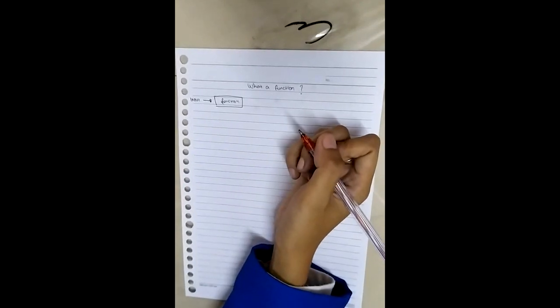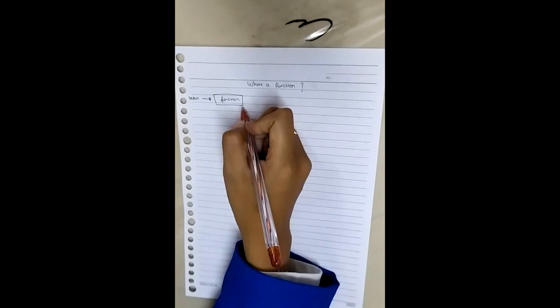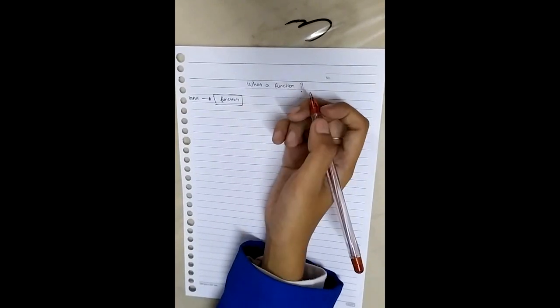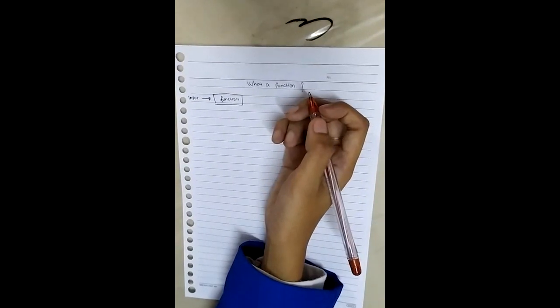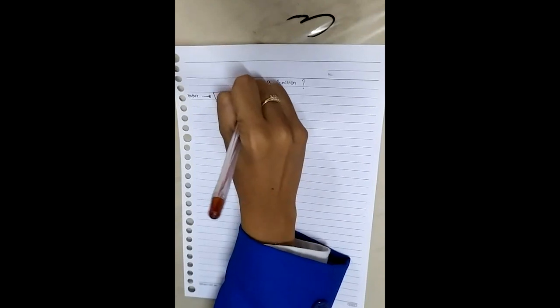It will look at the input, do something with that input, and based on what that input is, it will produce a given output.